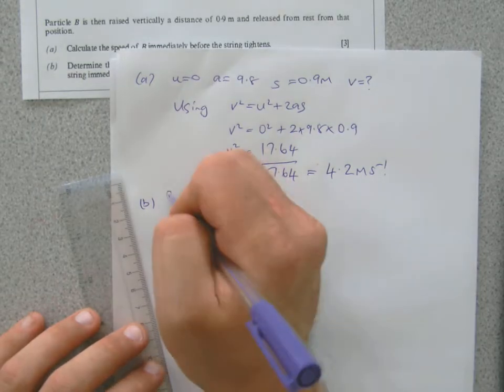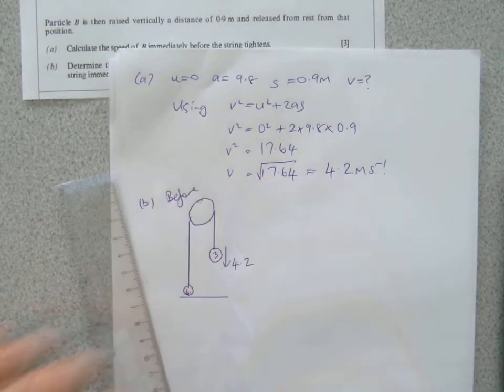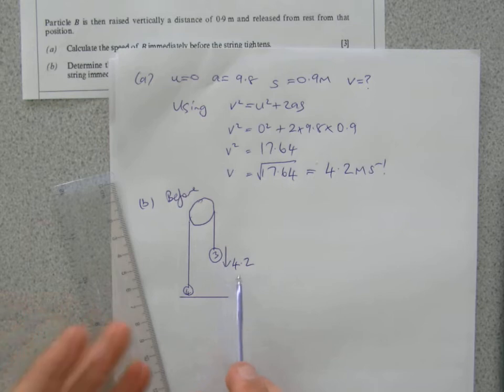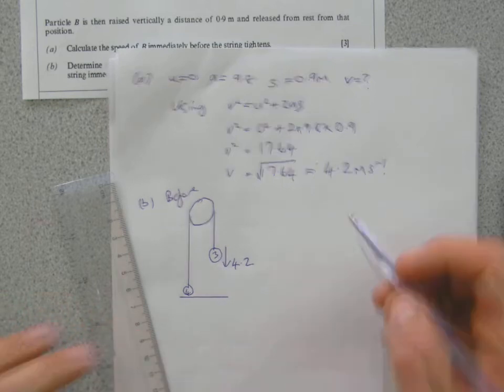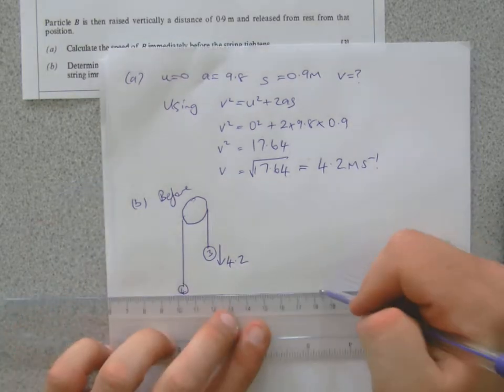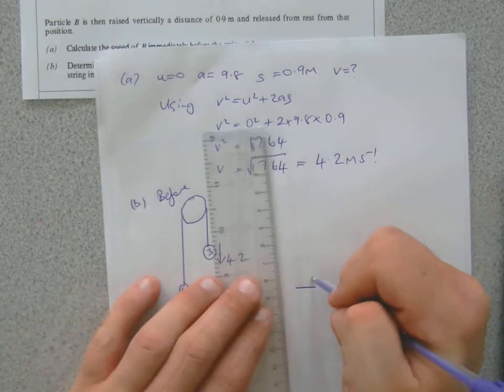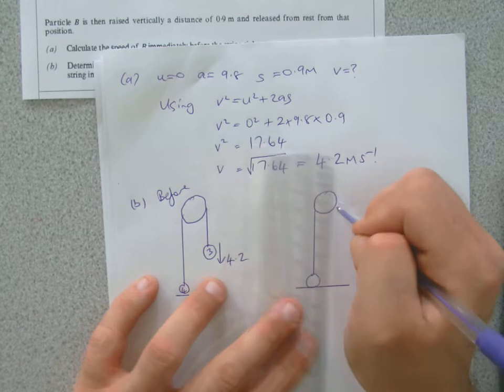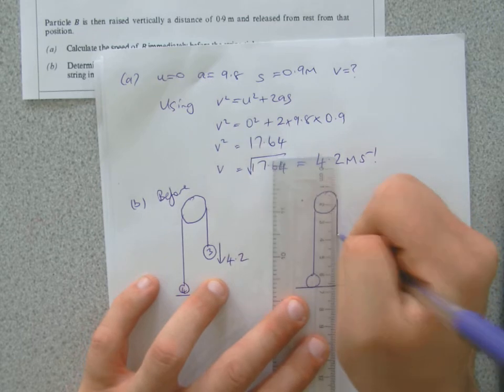We've got to consider with these questions the before and after situation. Just immediately before, it's travelling at that speed. After, the whole pulley system is going to move.